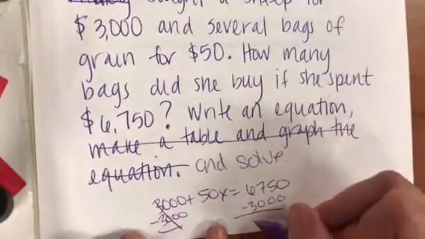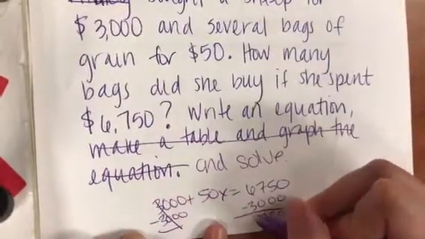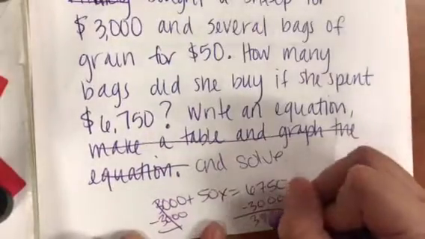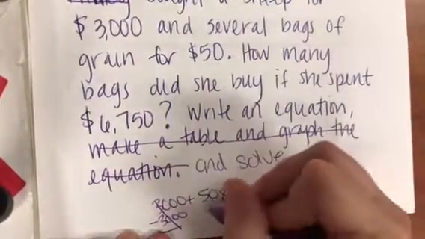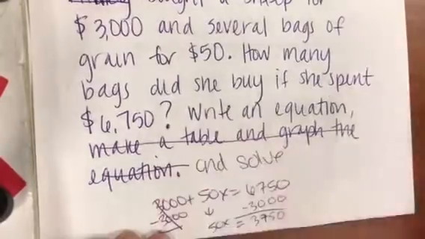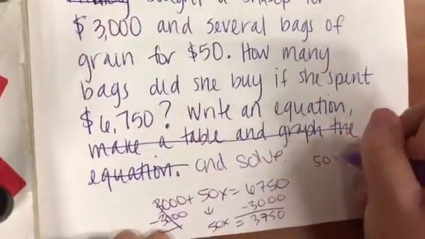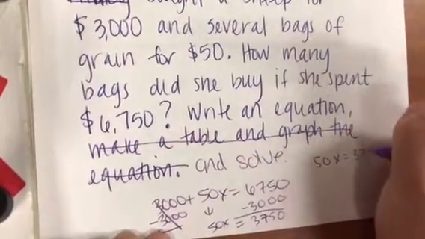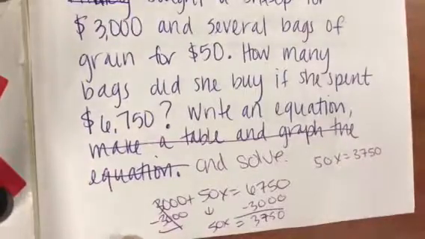6,750 minus 3,000 is 3,750. That is a goofy looking 7. Equals, bring down what's left, 50x. I've run out of room, so it's moving up here. Now what do I need to do?